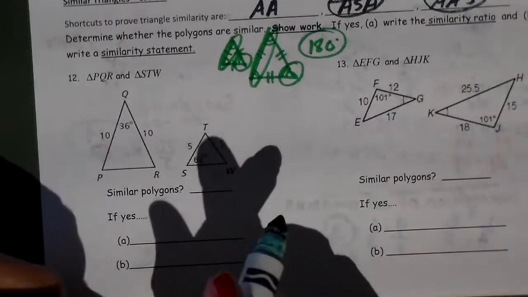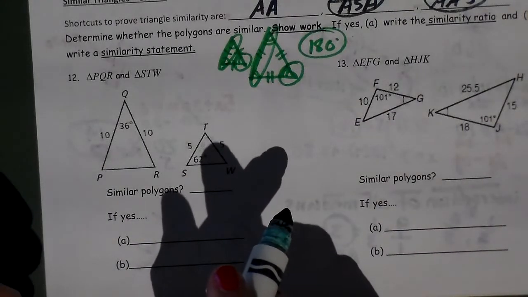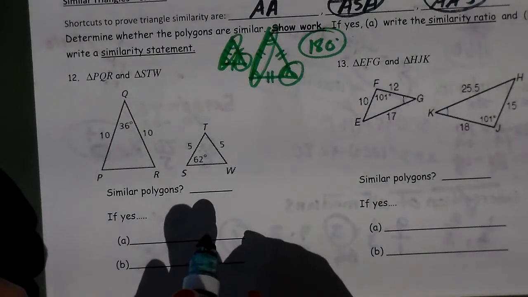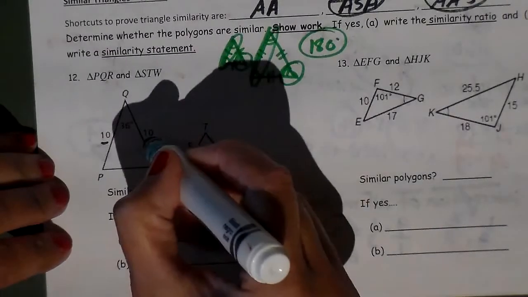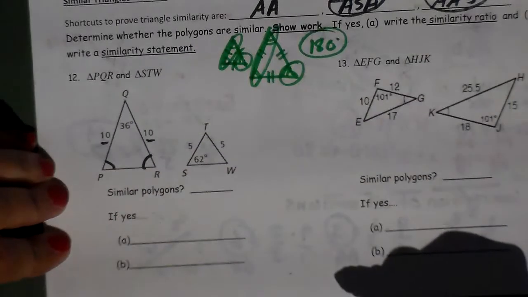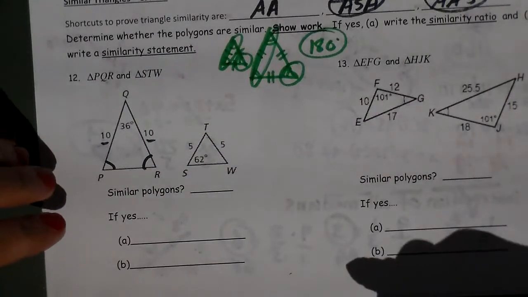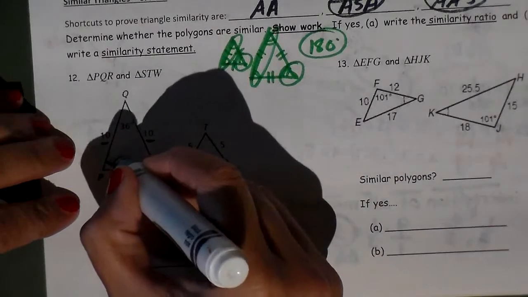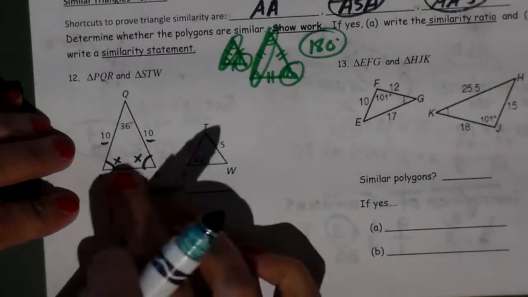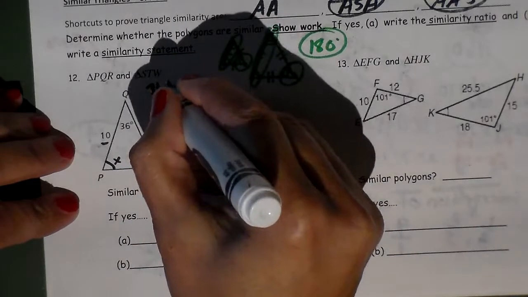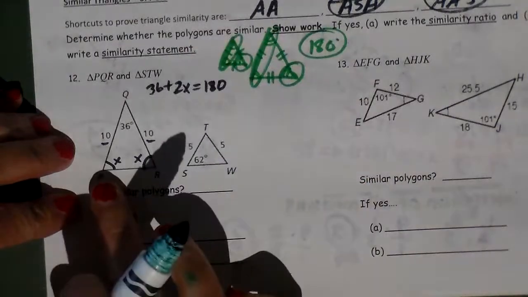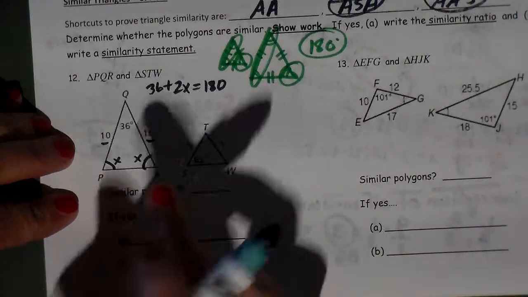Determine whether the polygons are similar, and if yes, write a similarity ratio and write a similarity statement. Okay, are these similar? Well, first of all, 10 and 10 are the same, which means what about these two angles? They've got to be the same, right? And so that's x and that's x. We don't know what those are, but we know they're both the same. So let's figure out what these two are. I know that 36 plus 2x is going to equal 180. Does that make sense? Because I know these are the same.